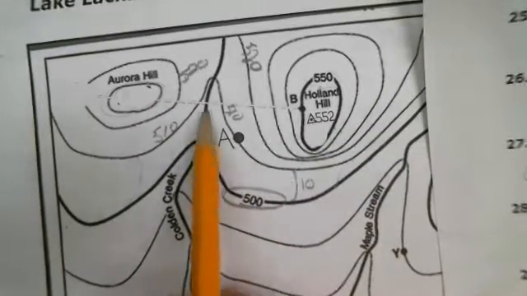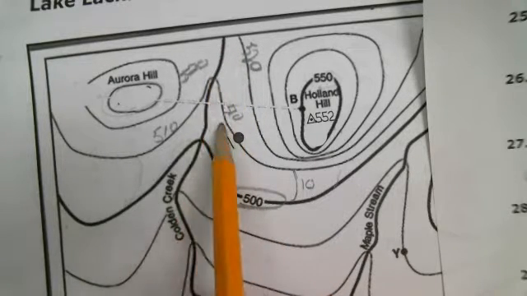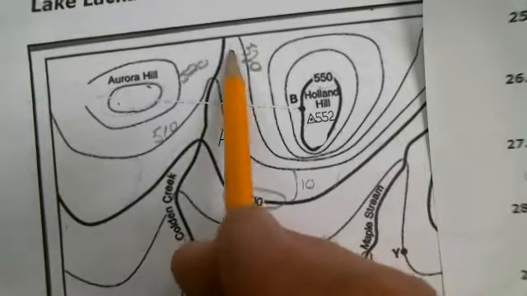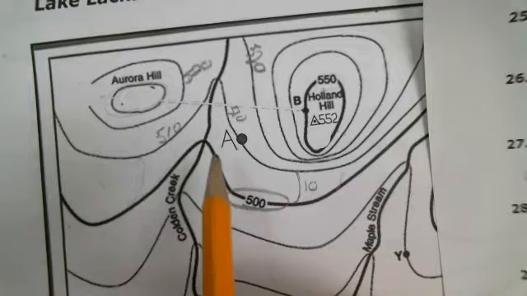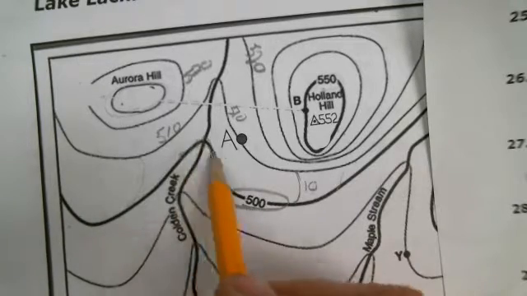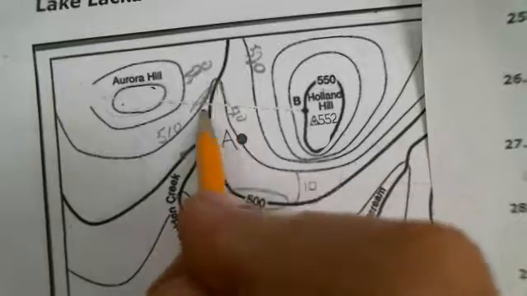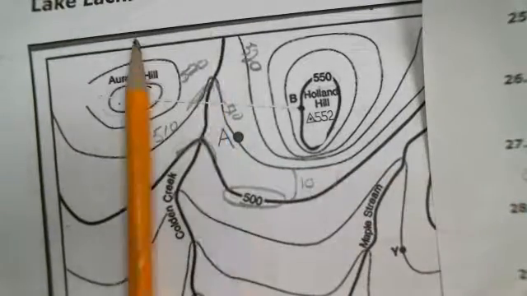So we can tell that this is going uphill, and so therefore the stream will be flowing downhill to lower elevations. So in that case, the stream is going south. The other way of doing it is looking at these arrows or these triangles that the contour lines are pointing. Those are always pointing uphill, and the stream points the opposite way.